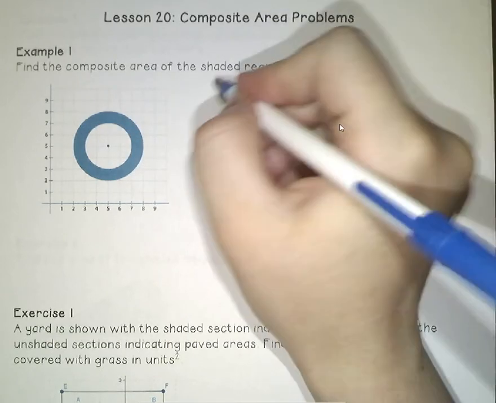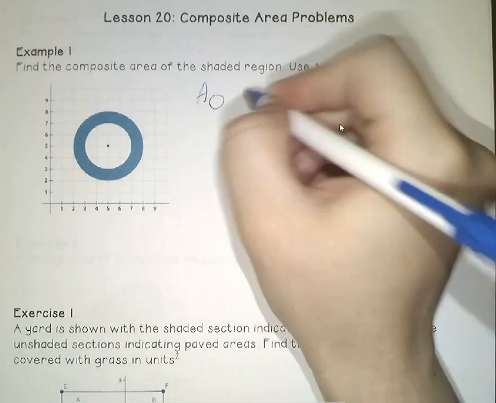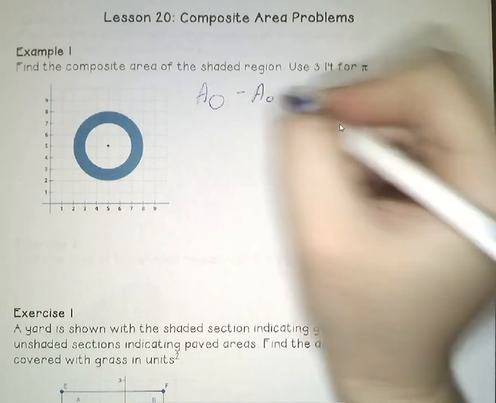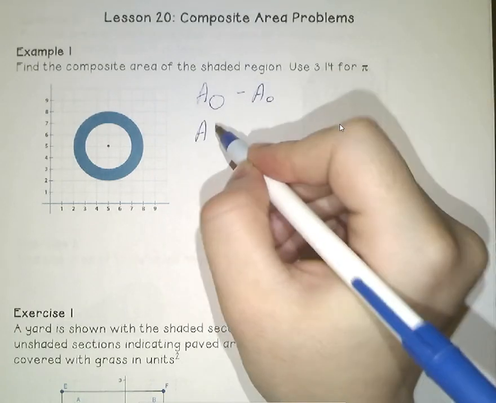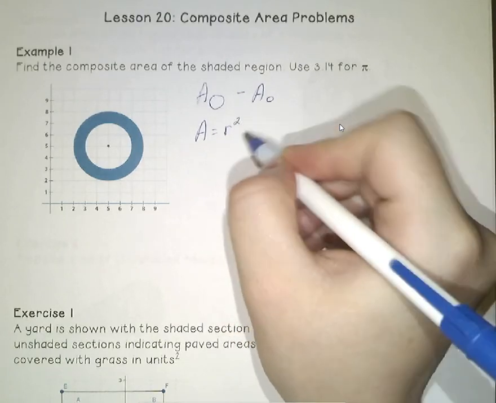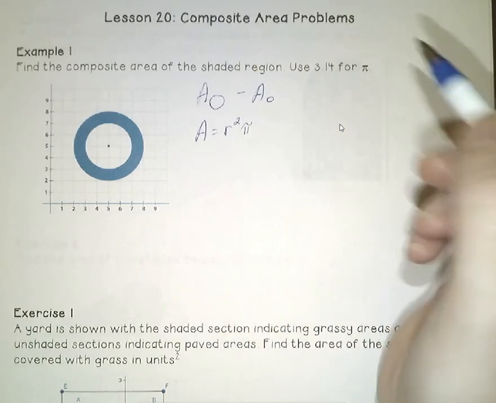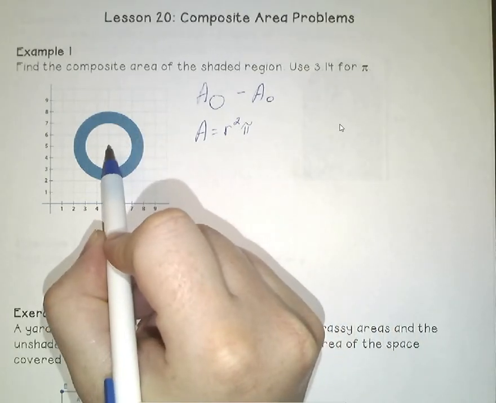So that is our strategy. Area of a big circle minus the area of the small circle. So to find the area of a circle, we need the radius squared multiplied by pi, right? Let's see how long the radius is.